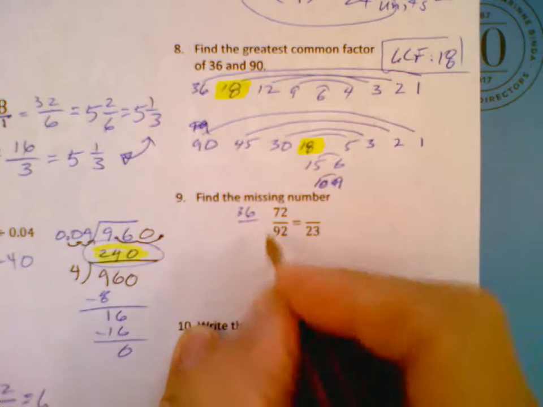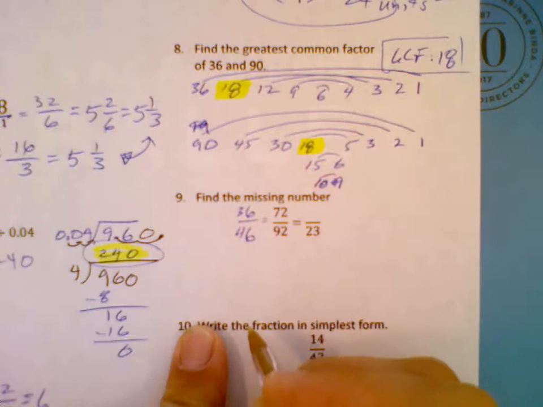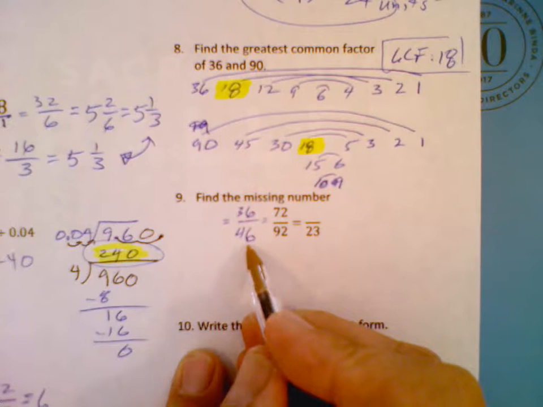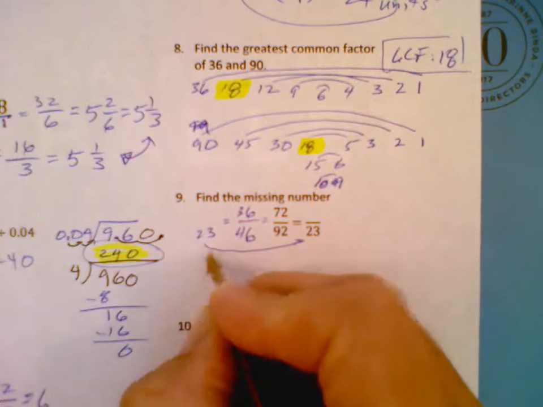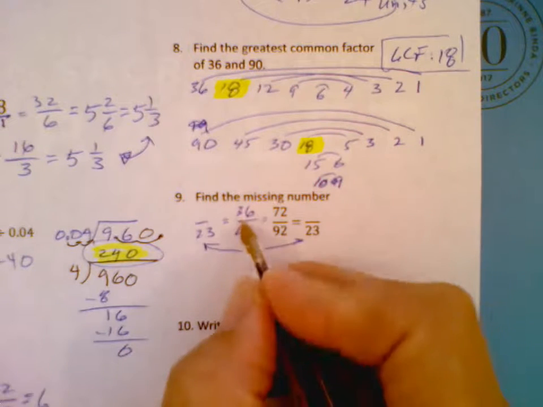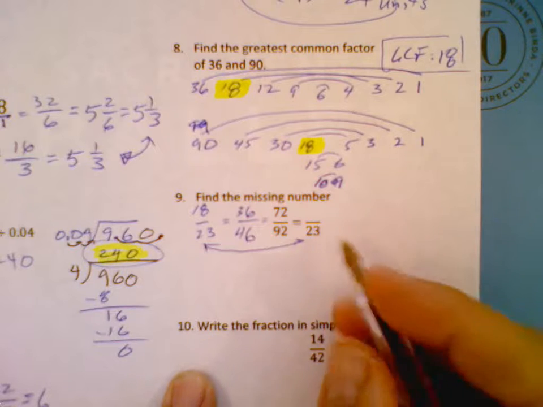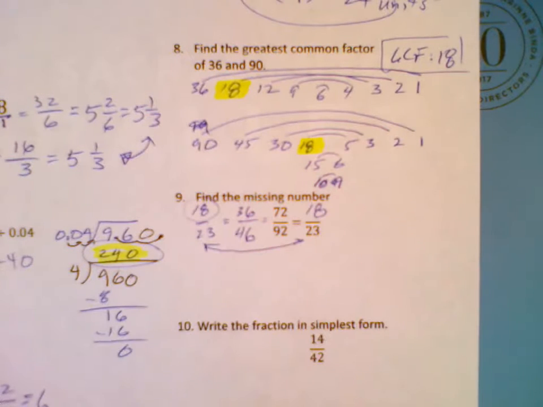If I divide 92 by 2, I'm going to get 46. And I can do it again. If I divide 46 by 2, it becomes 23. Hey, that matched up. And if I divide 36 by 2, I get 18. So that means the missing number here is going to be 18. There's other ways, but in this case, that worked out well.